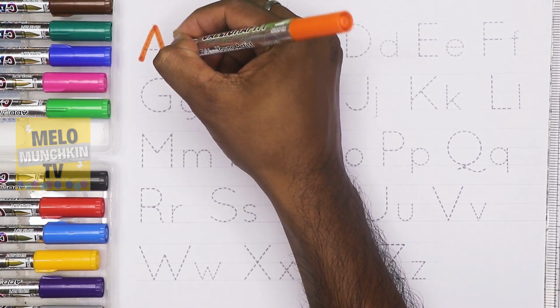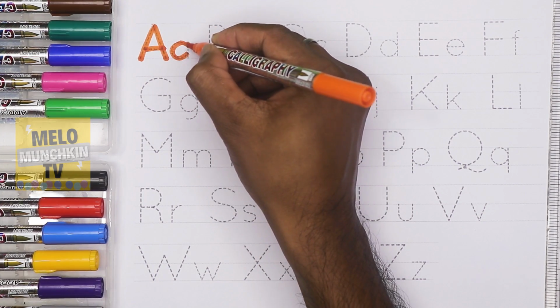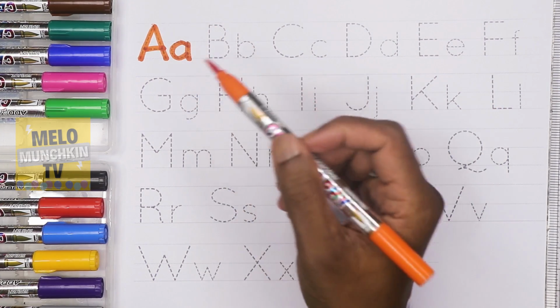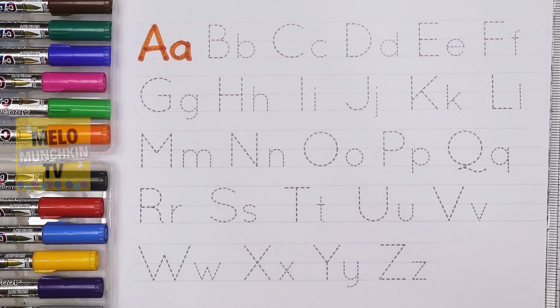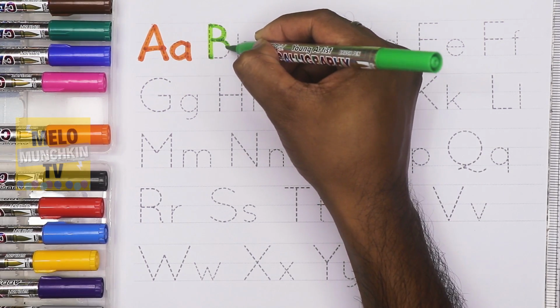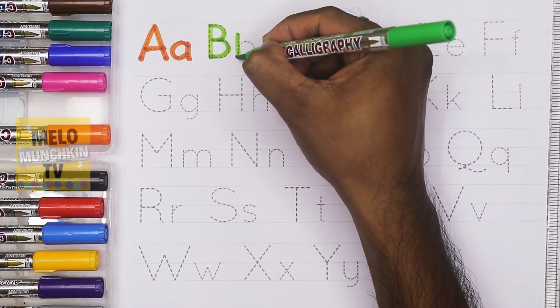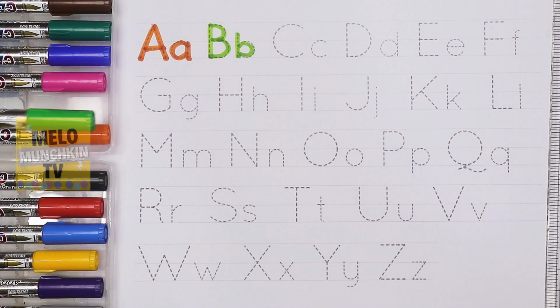A, capital A for apple. A, small a for apple. Light green color. B, capital B for ball. B, small b for ball.